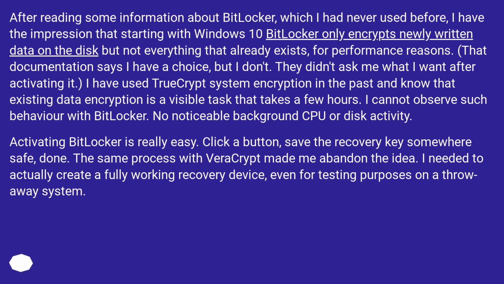After reading some information about BitLocker, which I had never used before, I have the impression that starting with Windows 10 BitLocker only encrypts newly written data on the disk but not everything that already exists, for performance reasons. That documentation says I have a choice, but I don't. They didn't ask me what I want after activating it. I have used TrueCrypt system encryption in the past, and know that existing data encryption is a visible task that takes a few hours. I cannot observe such behavior with BitLocker. No noticeable background CPU or disk activity.